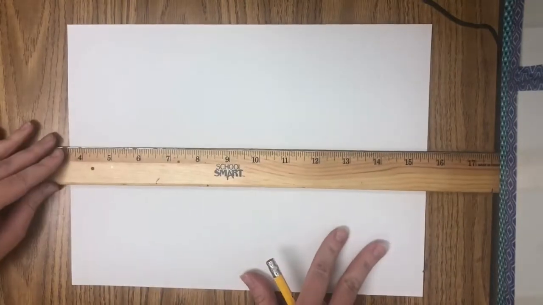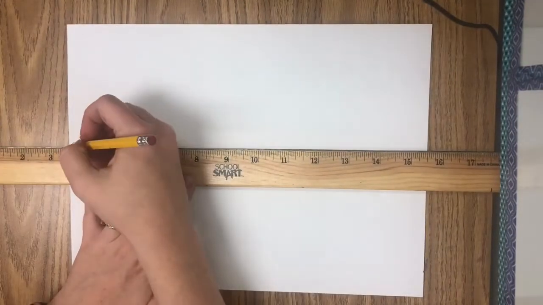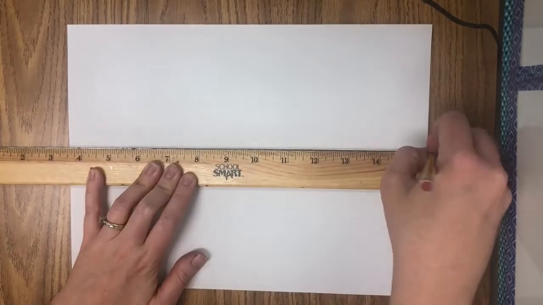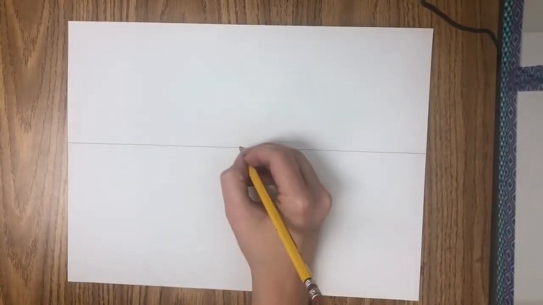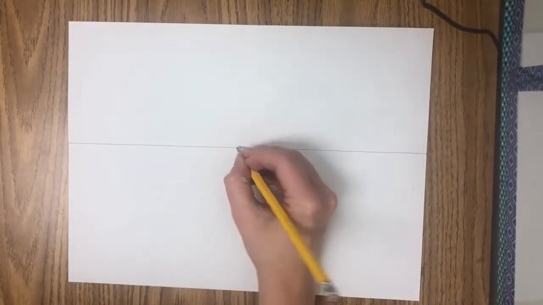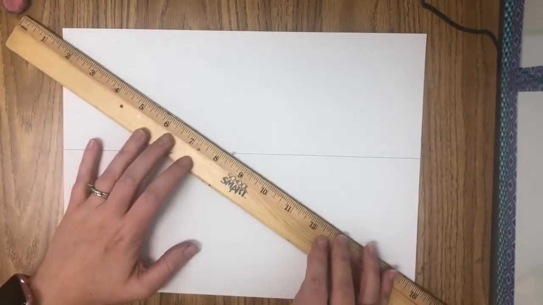Okay, fifth grade. So when we go to draw in 1-point perspective, we're always going to start by using a ruler to help us get precise lines. And the very first thing we put is our horizon line. It just goes straight across the paper. And then we're going to put a point called the vanishing point on the horizon line.